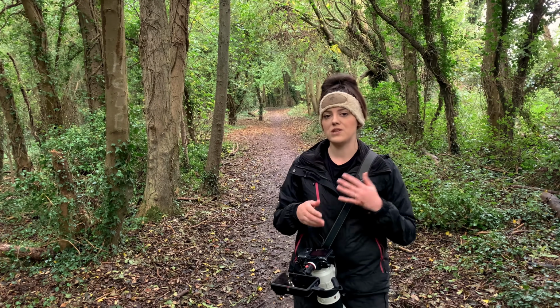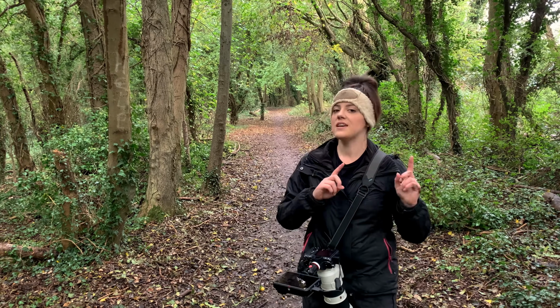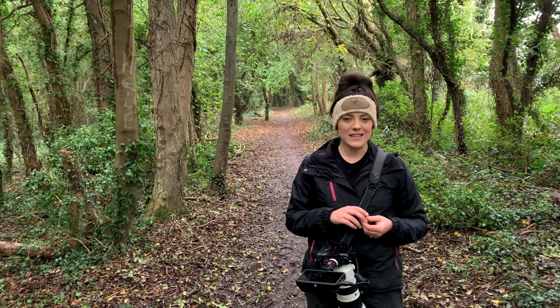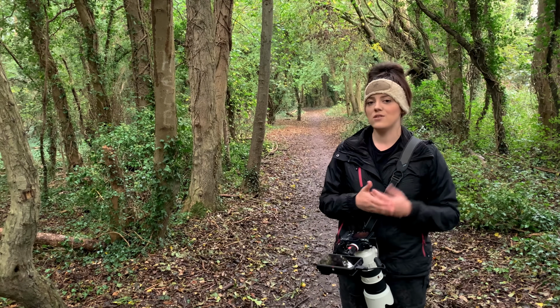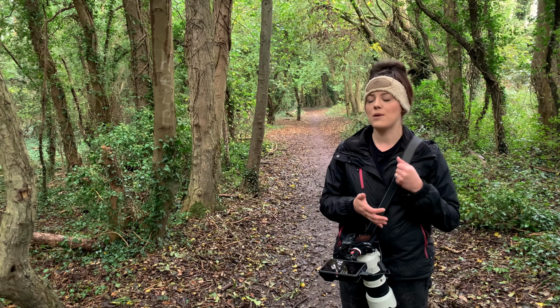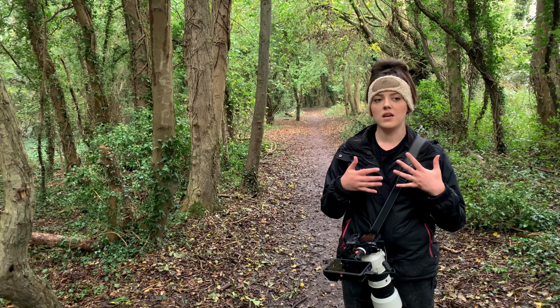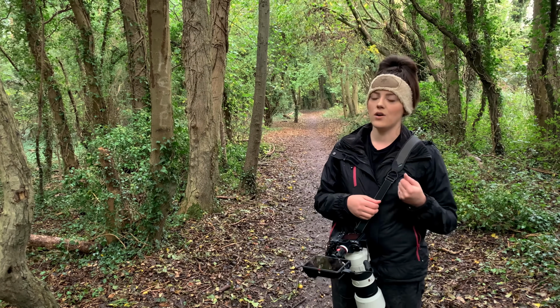Move your focus point and make sure the composition is right in camera, not afterwards. So you shouldn't really need to crop much at all, aside from maybe a bit of straightening. So yeah, try and always get your images right in camera, nice and sharp, well exposed. Everything needs to be a good base for you to then edit on forwards.